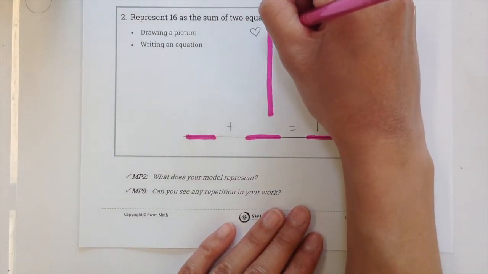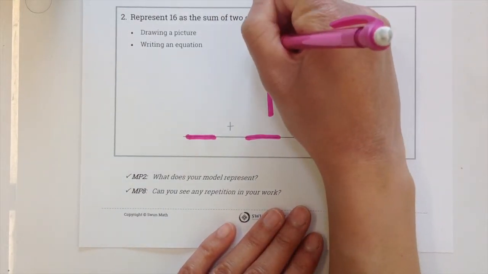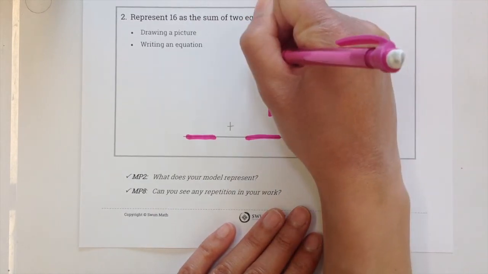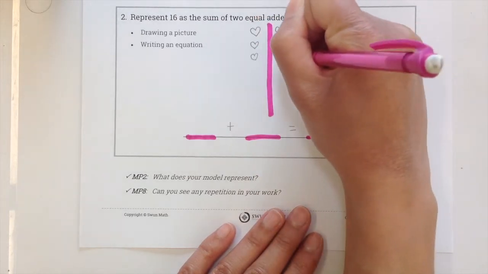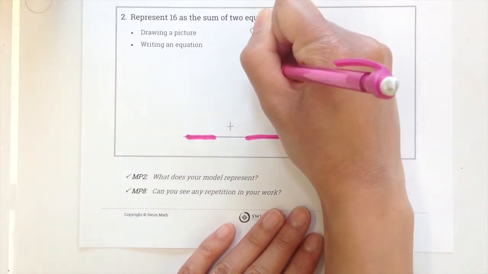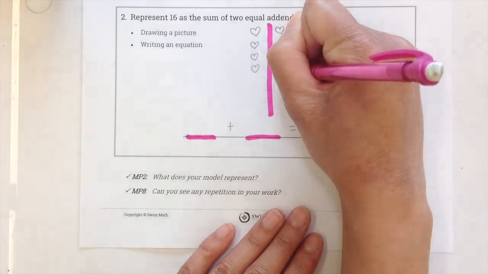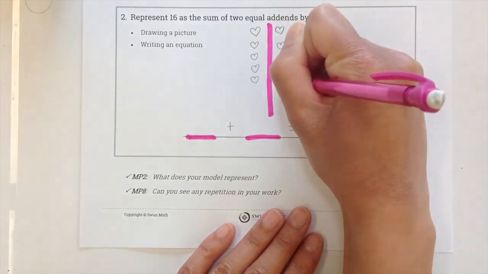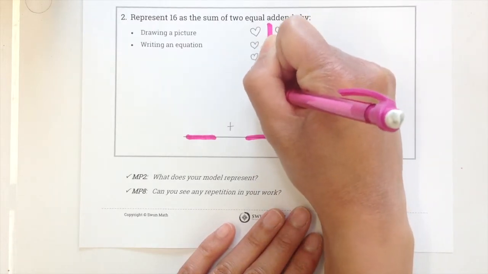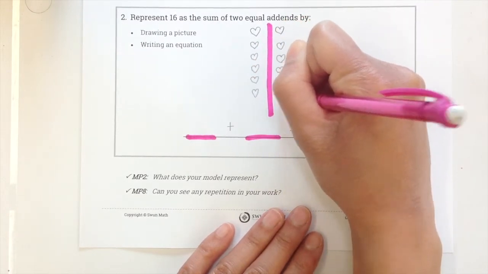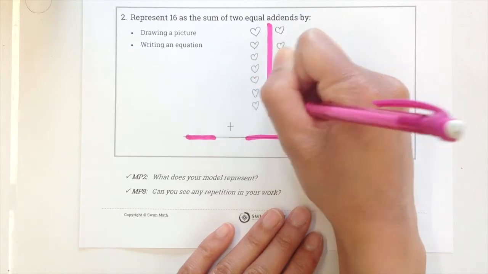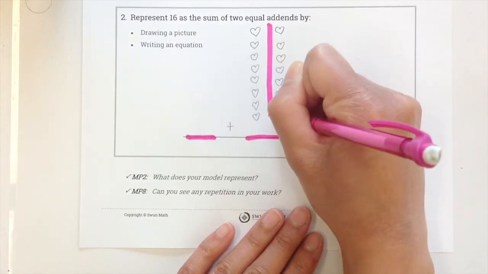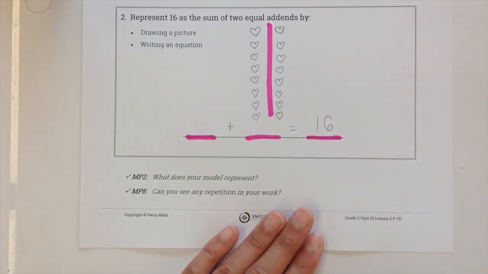So 1, 2, 3, 4, 5, 6, 7, 8, 9, 10, 11, 12, 13, 14, 15, 16. Almost ran out of space there.